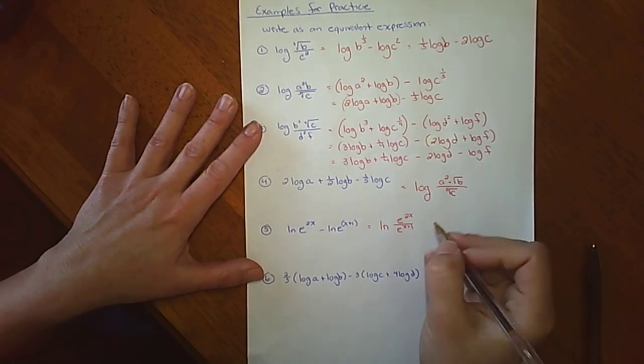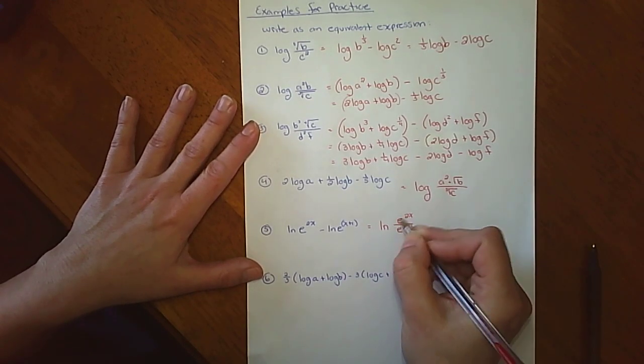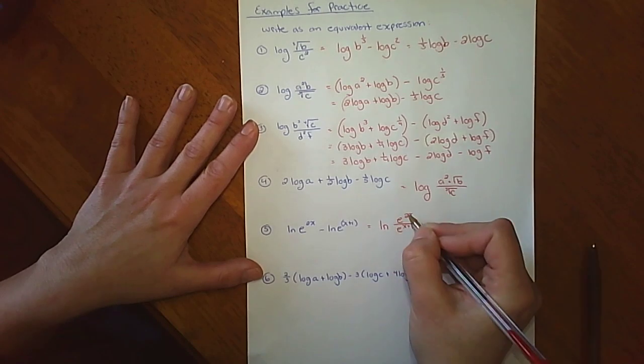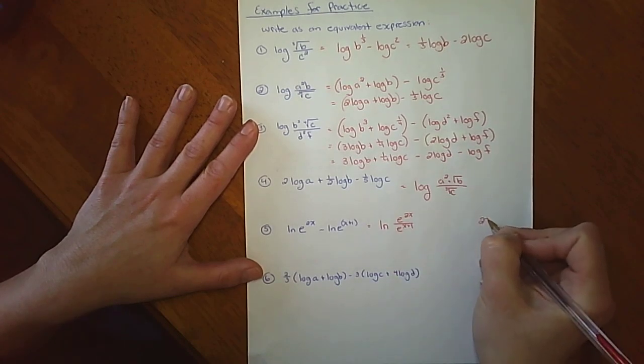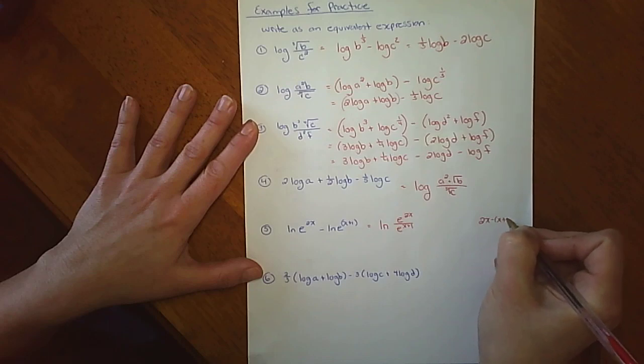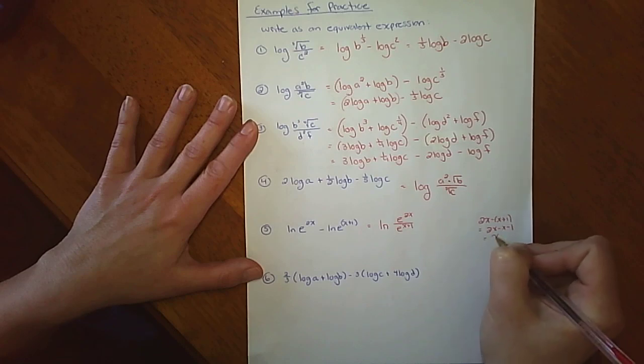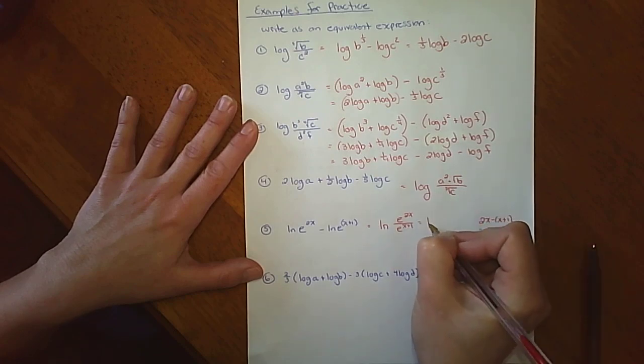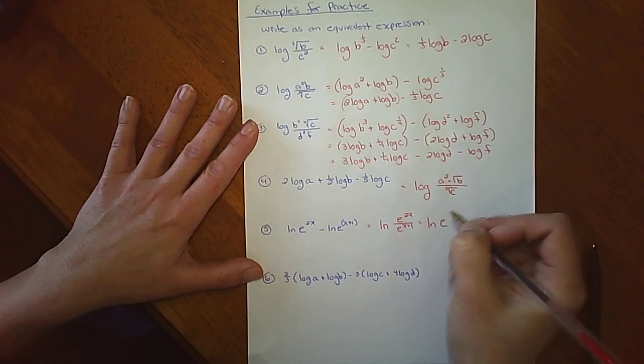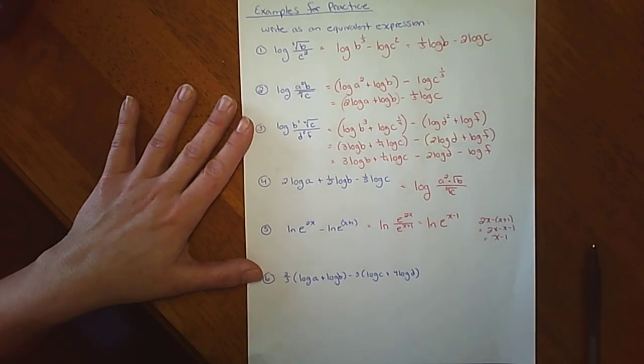All right, next step. Hey, these are the same base, right? So you could subtract the exponents. So that would become 2x minus x minus 1, which would be x minus 1. So this becomes the natural log of e to the x minus 1.